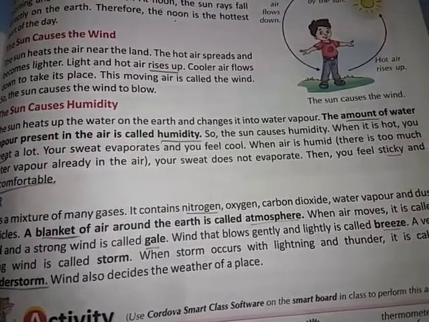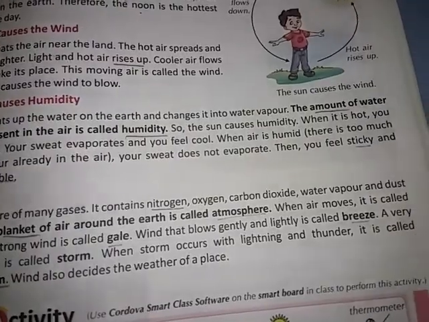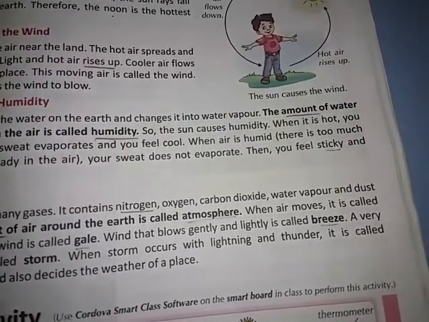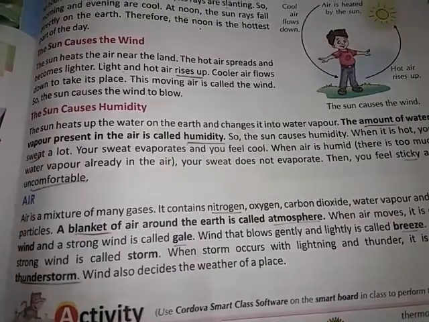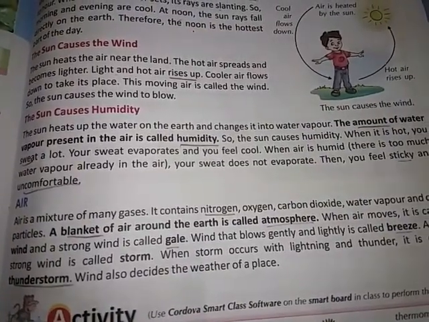When it is hot, you sweat a lot. Your sweat evaporates and you feel cool. When air is humid, there is too much water vapor already in the air. Your sweat does not evaporate, and then you feel sticky and uncomfortable.